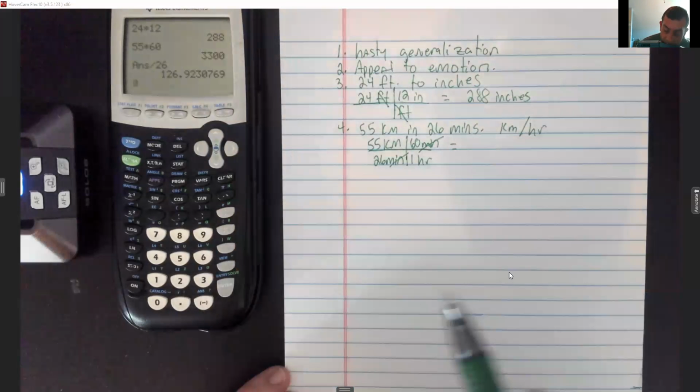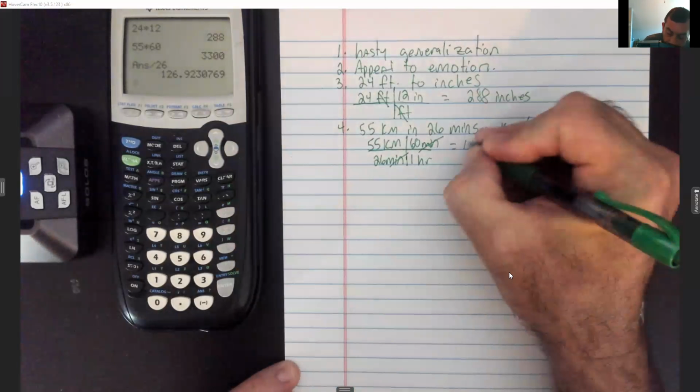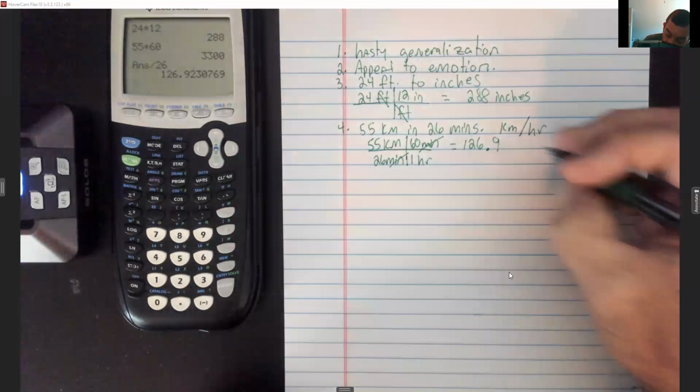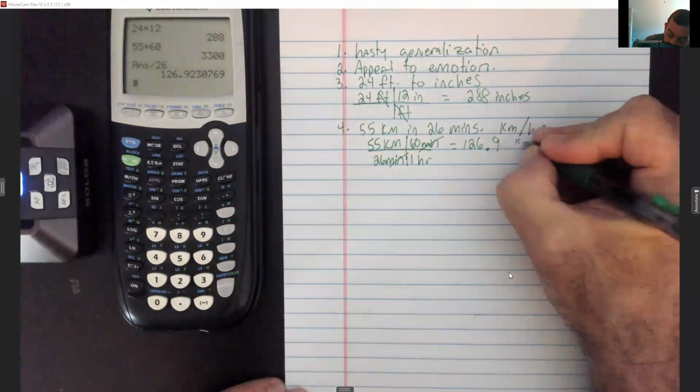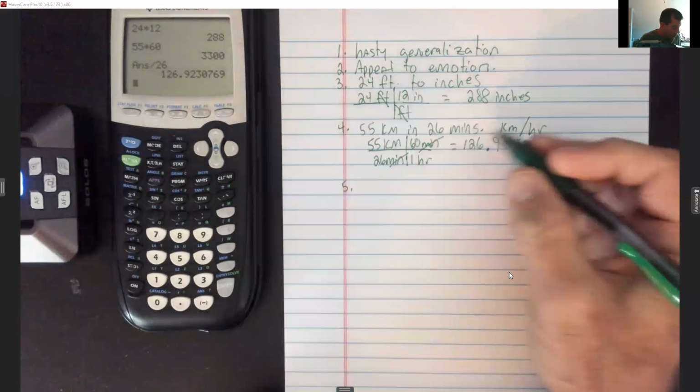They want me to go to the nearest tenth, which is 1 decimal place. So that'll be 126.9. And the units would now be kilometers per hour. And that's the trick on those, is just get your units to cancel out like you need so that you can end up in the correct units.